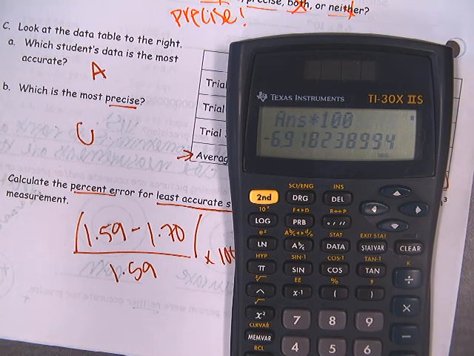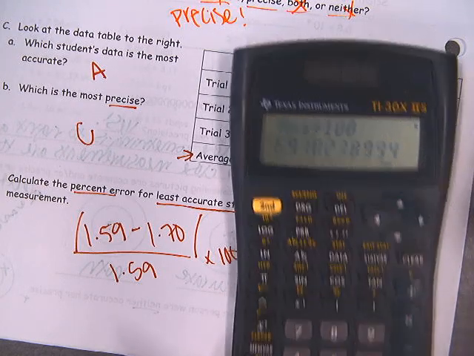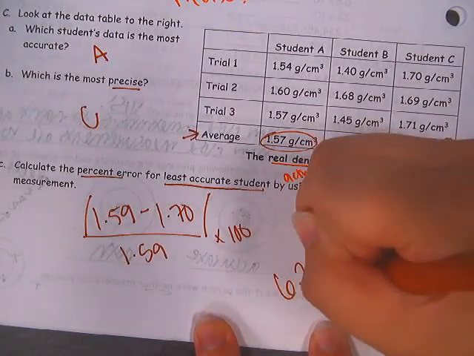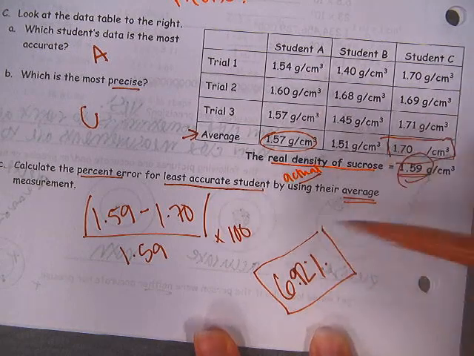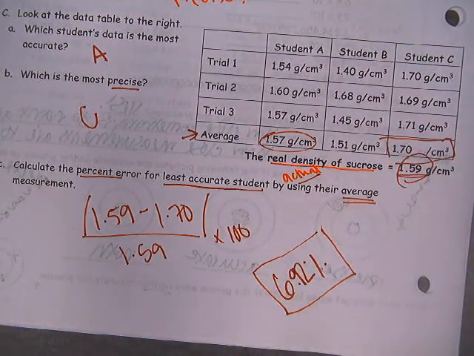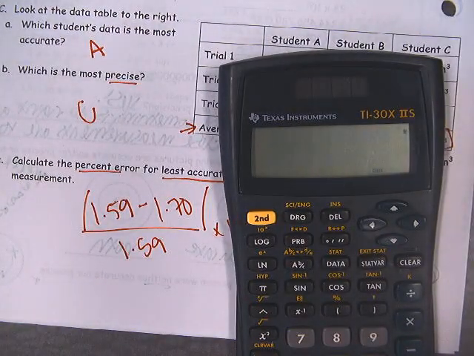It's just 6.918%, which would round to what? Perfect. 6.92%. Basically multiply or divide first? You subtract first here, and then you would divide. Good?